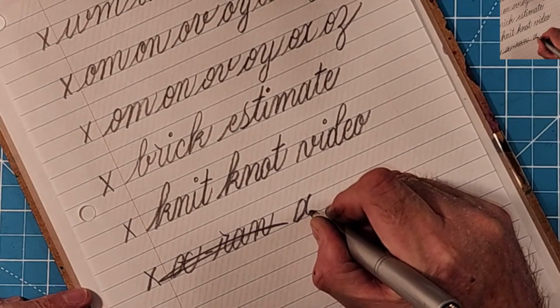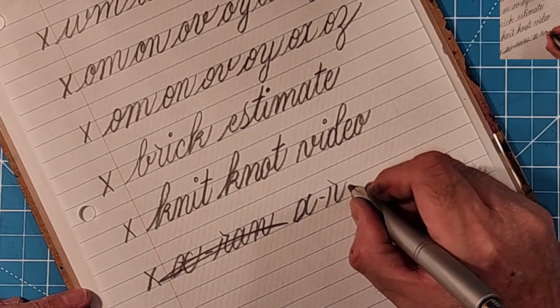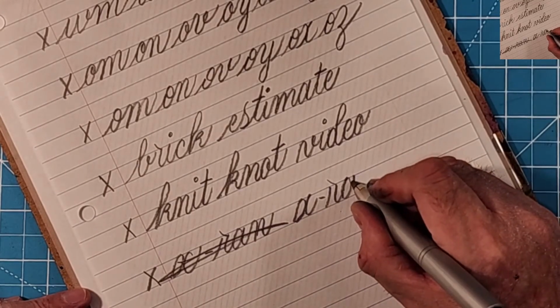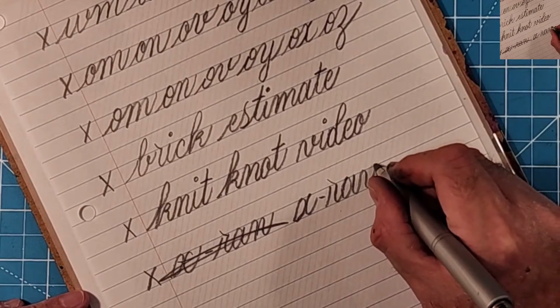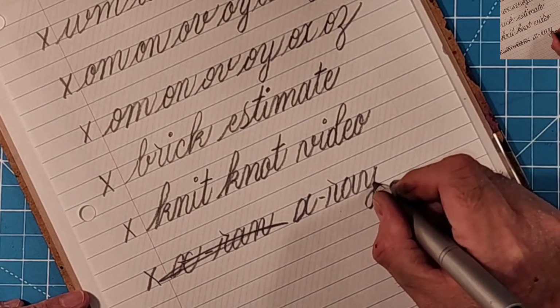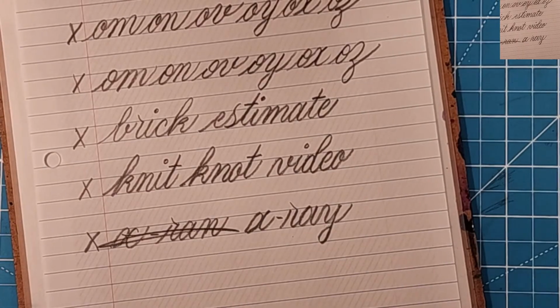X, R, A. This is going to be a double underturn, descending upstroke, X-ray. There we go.